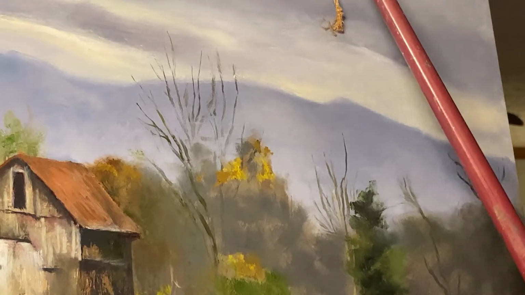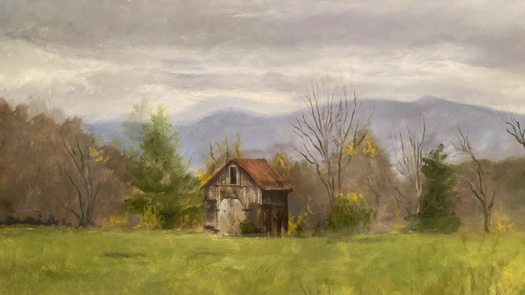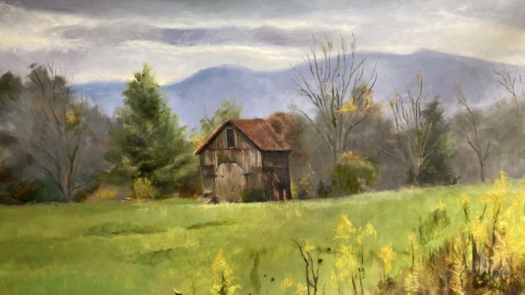Welcome back. It's time for Lesson 3 already. You should be getting close to finishing your painting after this lesson.